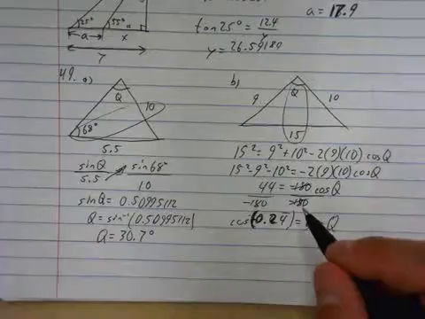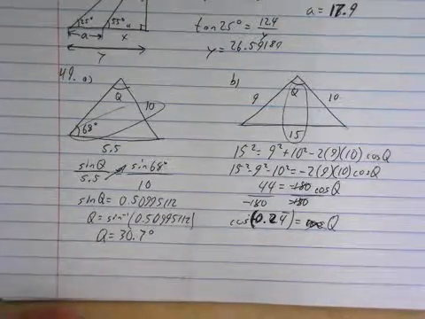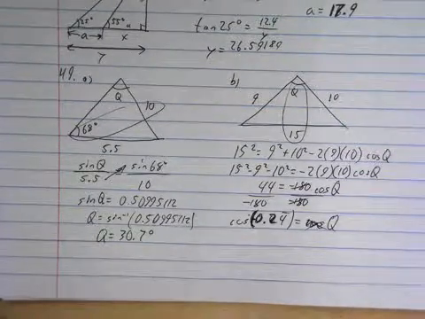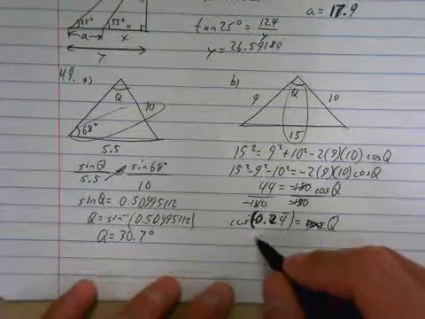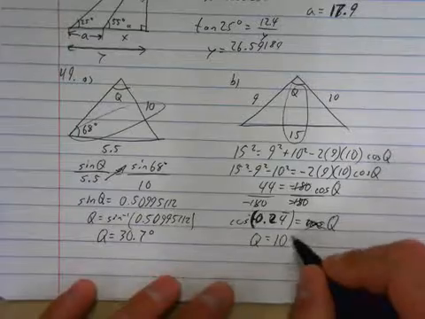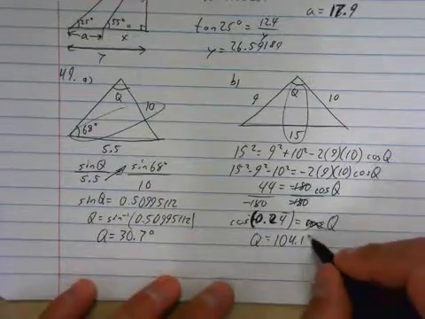So when you take the inverse cos of negative 0.24, you get Q equaling 104.1 degrees.